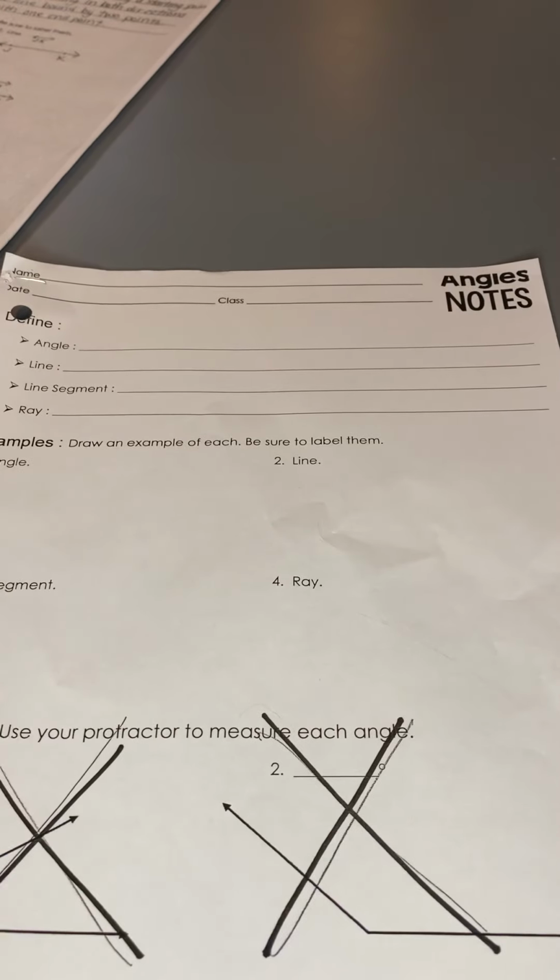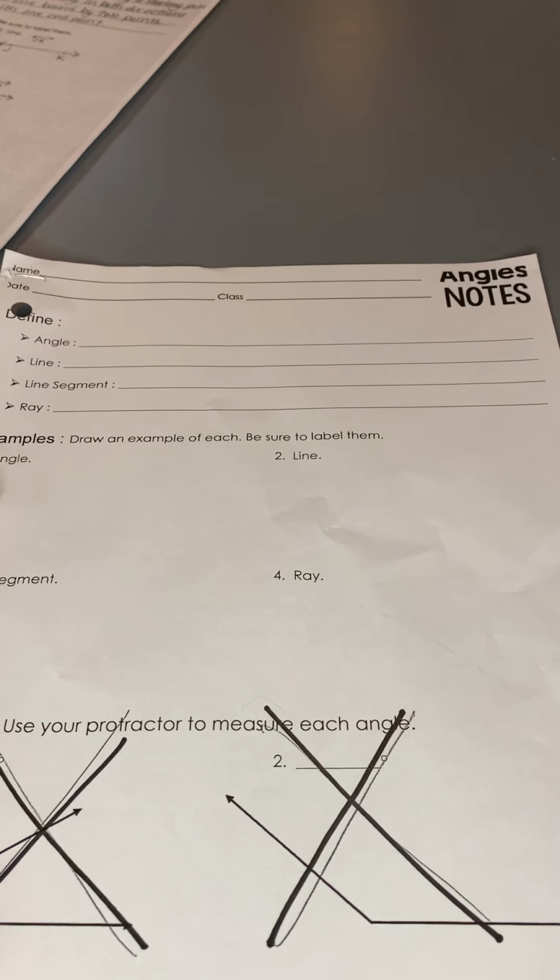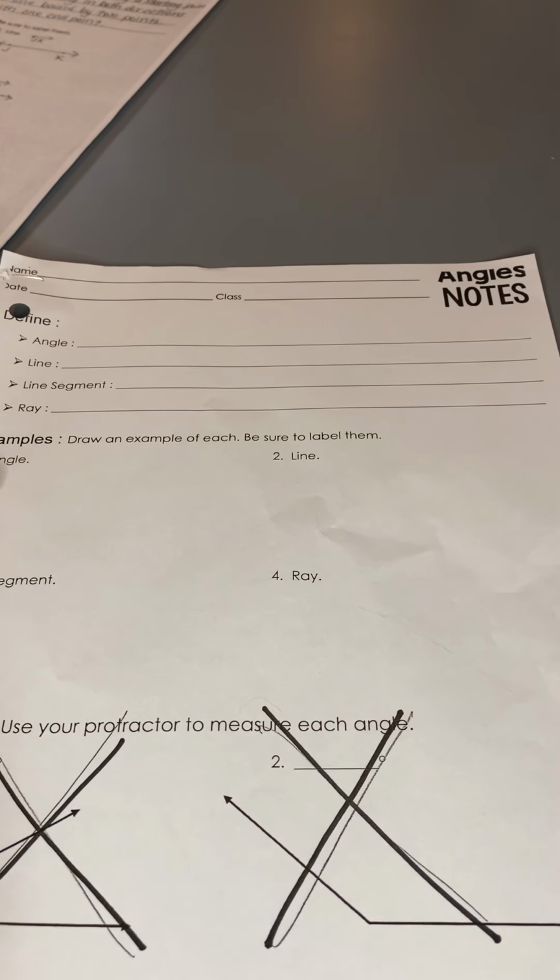Okay, this is going to be the first section in our geometry unit. We're just going to go over angles and then angle relationships.